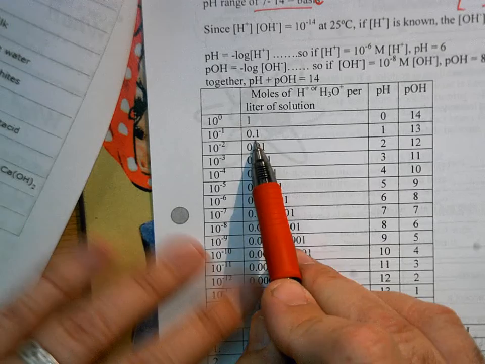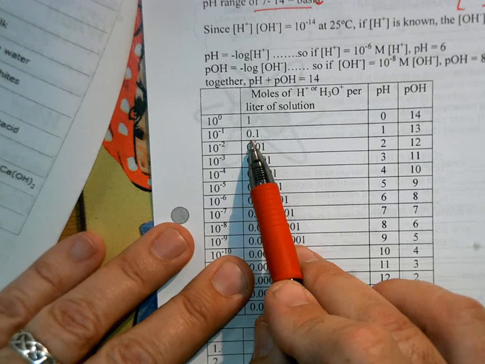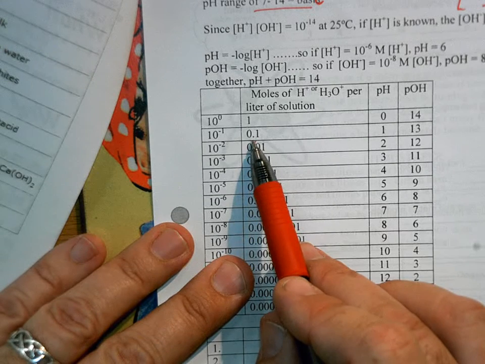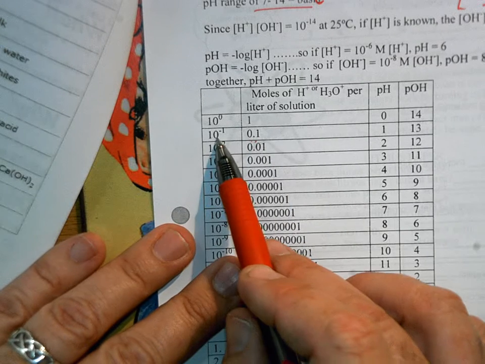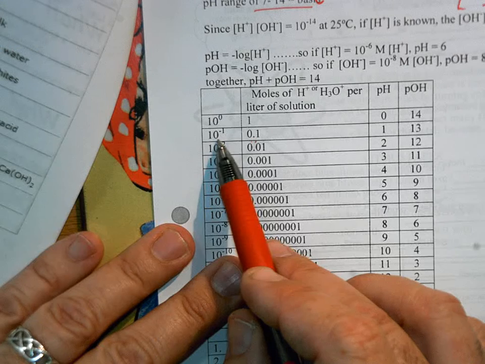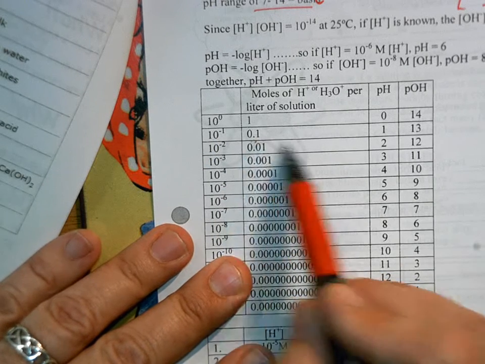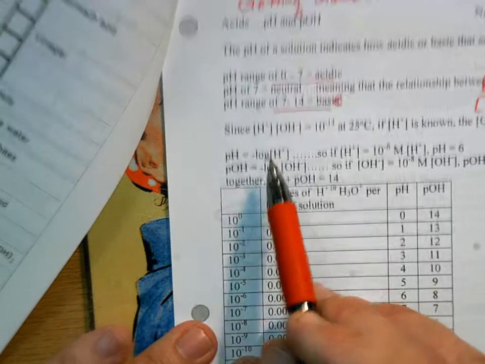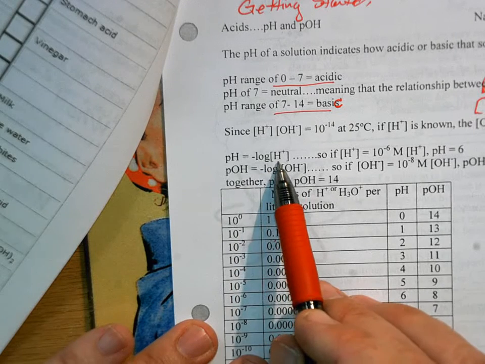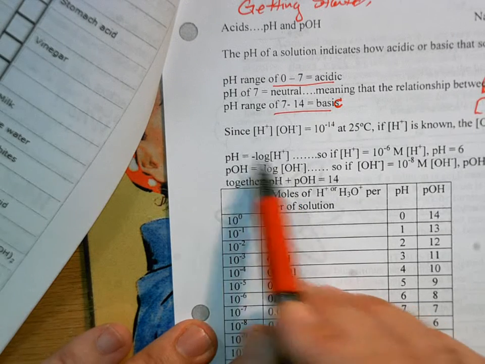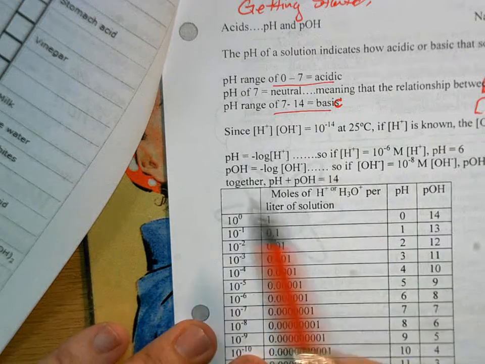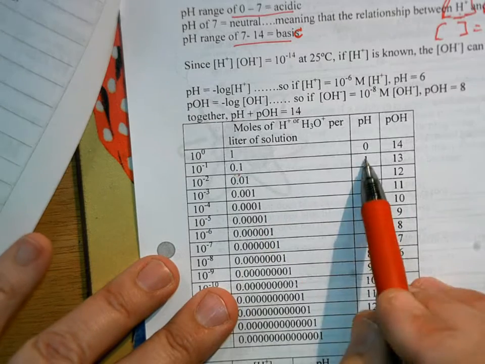So, for example, when you look at this chart down here, if you have a hydrogen ion concentration of 0.1 moles per liter, that would be written as 1 times 10 to the minus 1 in scientific notation. When you take the log of that, pH is equal to the negative log of the hydrogen ion concentration, so the negative changes the sign and makes this a positive 1.